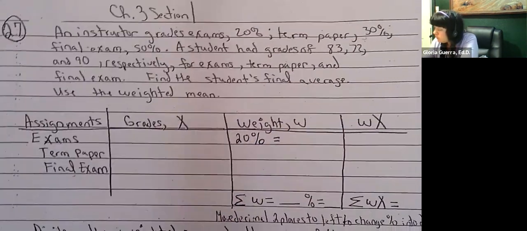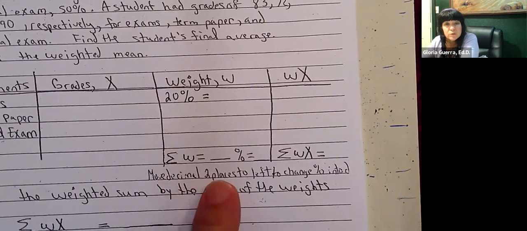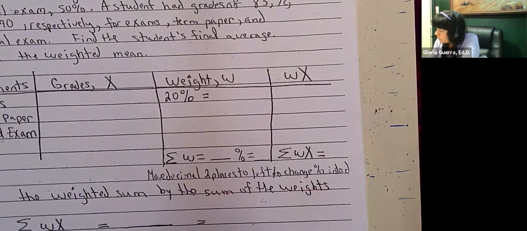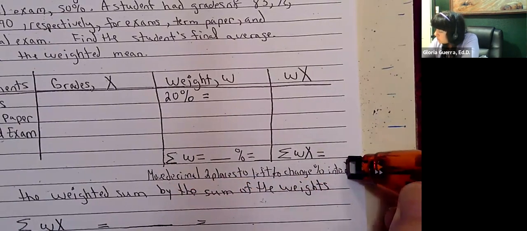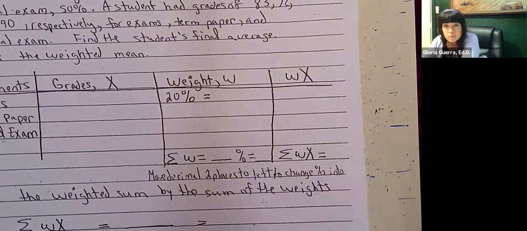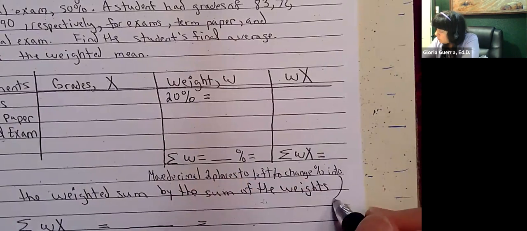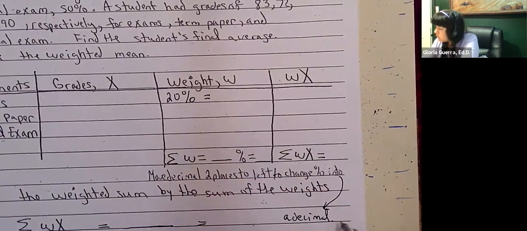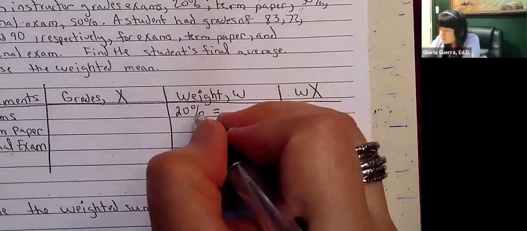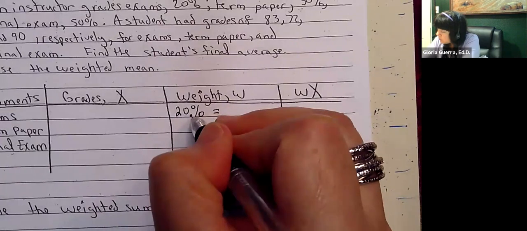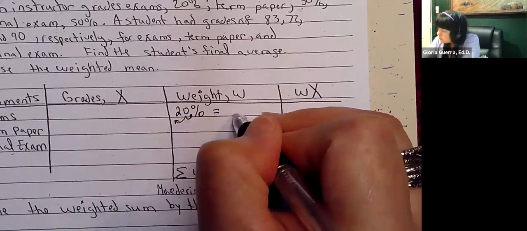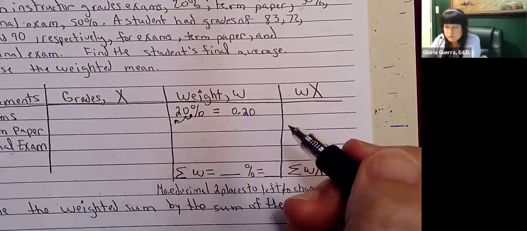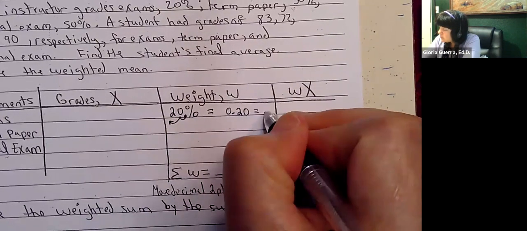I have a note here that you would want to move your decimal 2 places to the left to change a percent into a decimal. If you don't see the decimal, it's understood to be in the back. When you move it 2 places to the left, that's why I have 0.20, for example, which is basically 0.2, right?